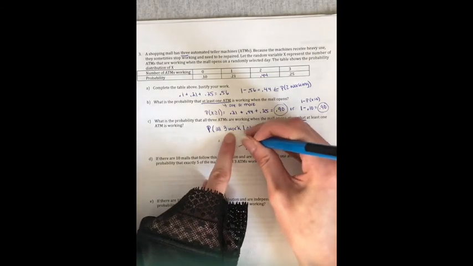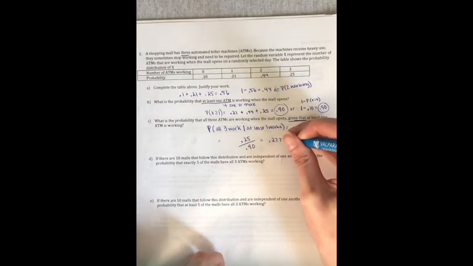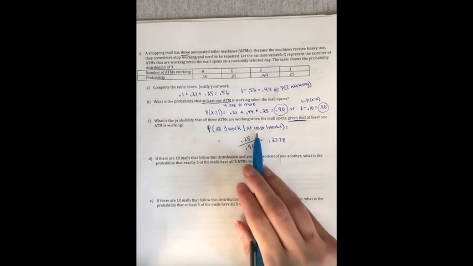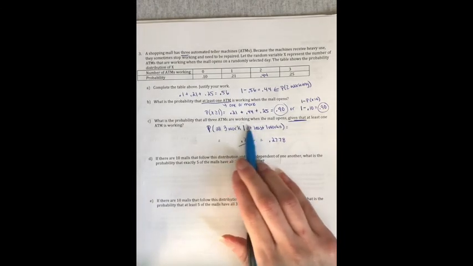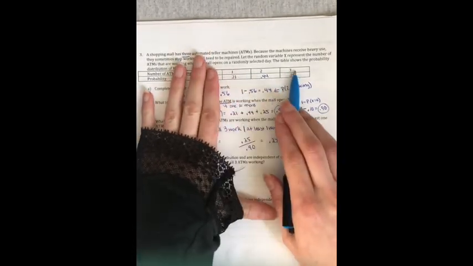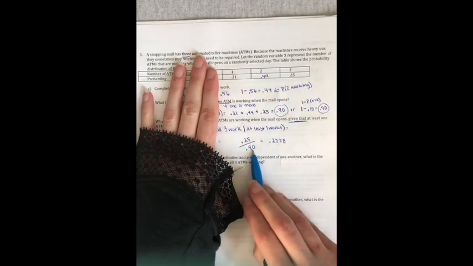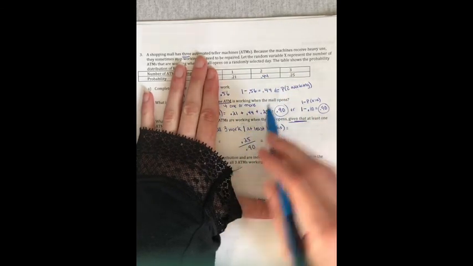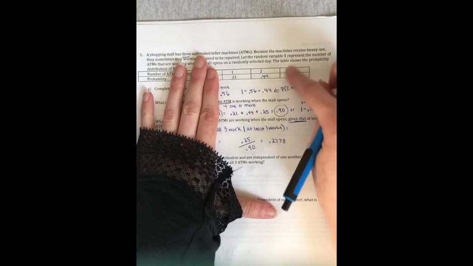So that all 3 work is 0.25 over 0.90, which is 0.2778. Okay, so given that at least 1 works, where these intersect is just at all 3 working. Because given that at least 1 works, so that's our denominator, all 3 of those, what's the probability that all 3 work? And there's the intersection right here.